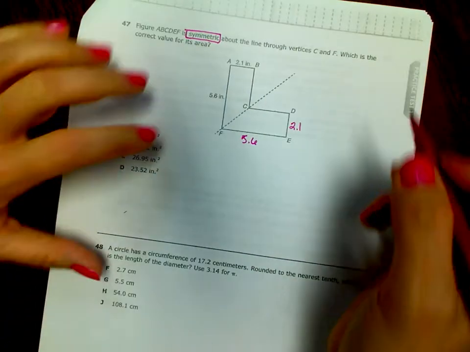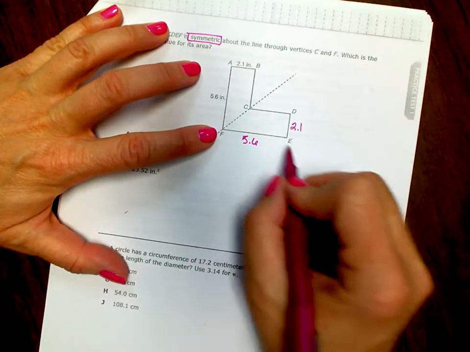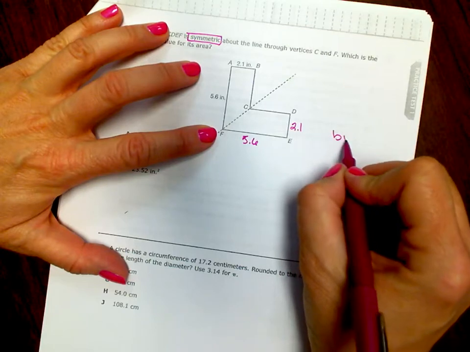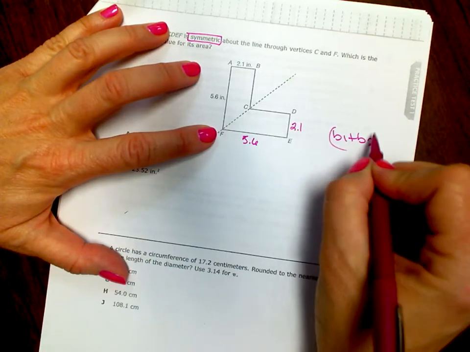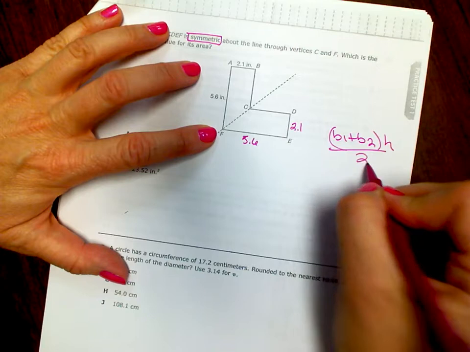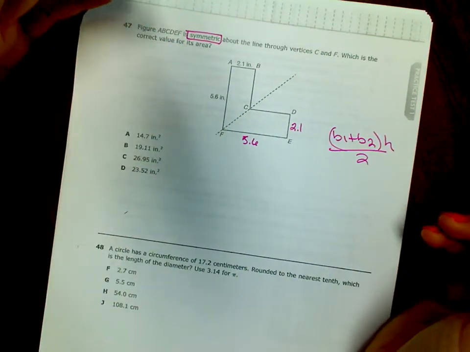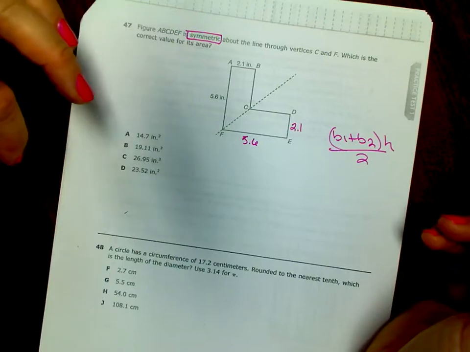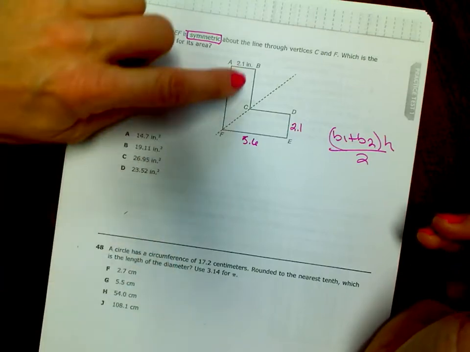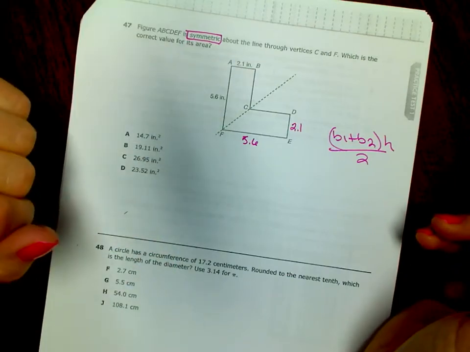So it's up to you. For this one it would be base 1 plus base 2 times height divided by 2, but then you'd have to multiply it by 2 because there's 2 of them. And we still need to know what this size is.